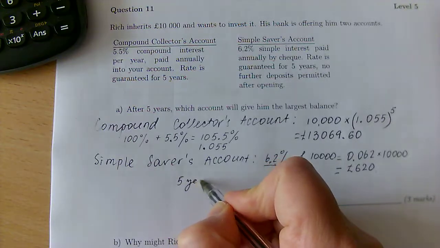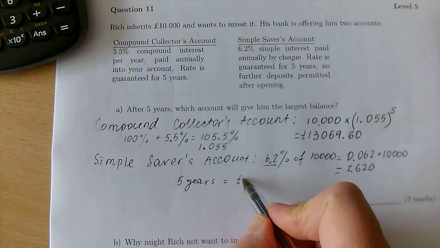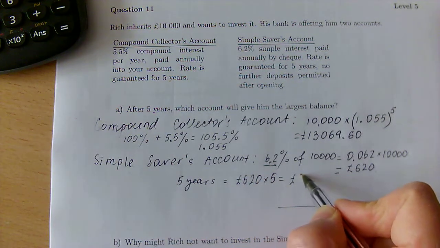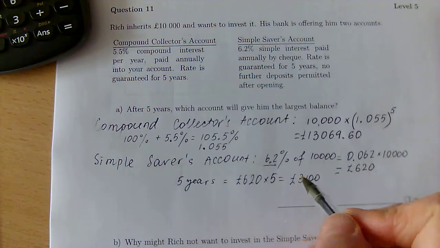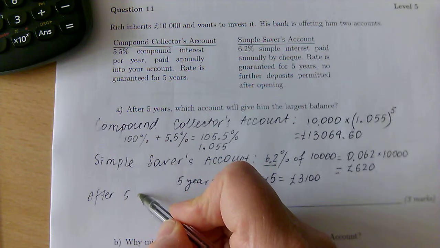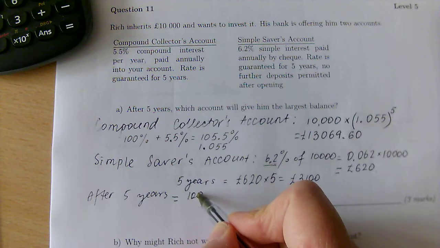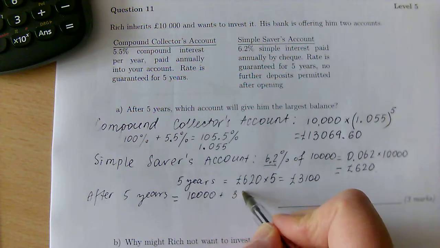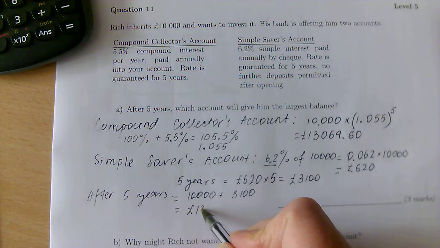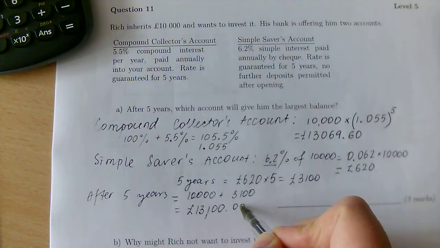This amount will be paid to him 5 times, for 5 years. The interest will be 620 times 5, which is 3,100. So after 5 years, he will have in his account 10,000 plus 3,100, which is equal to £13,100.